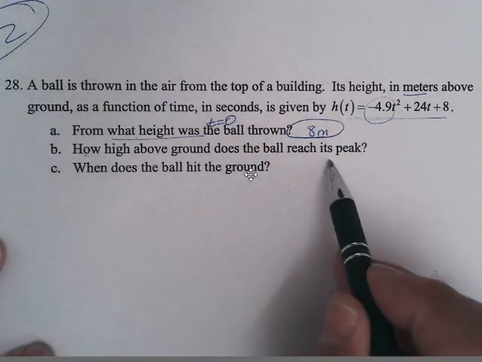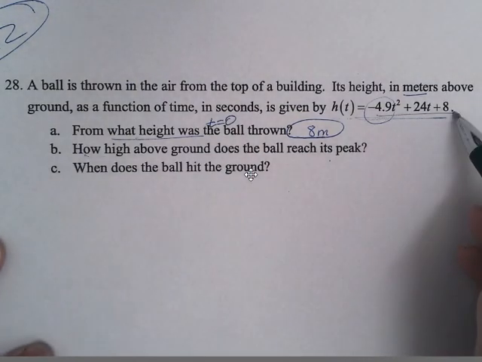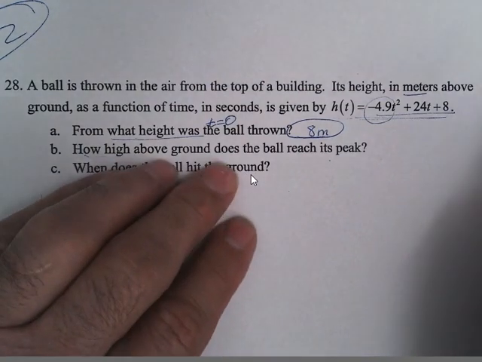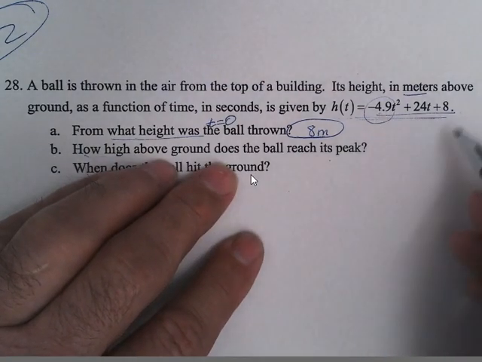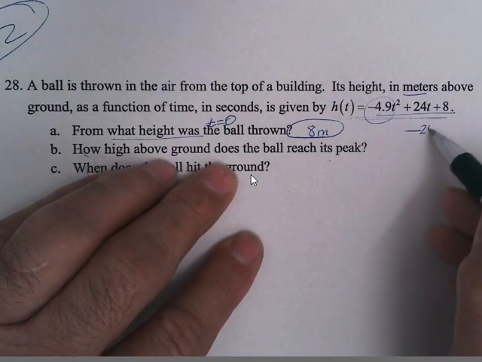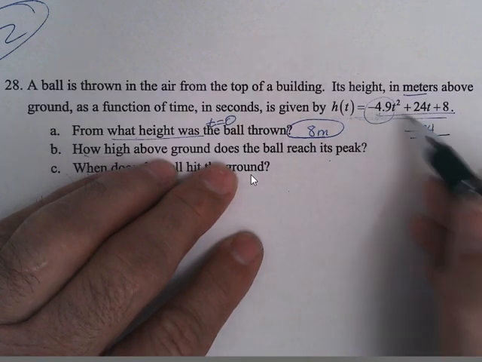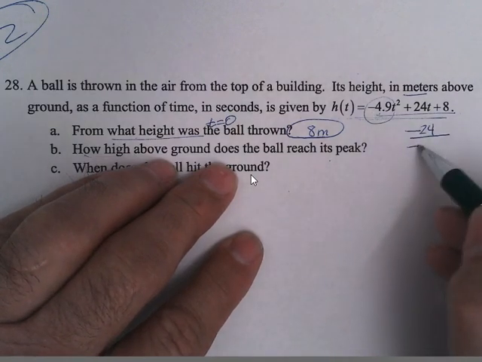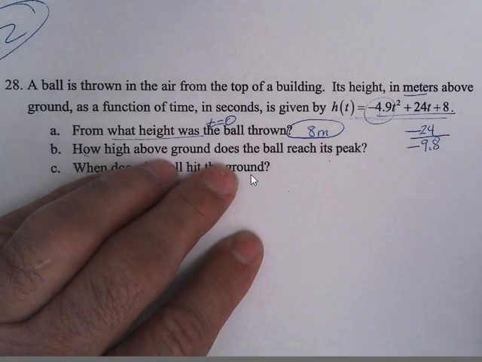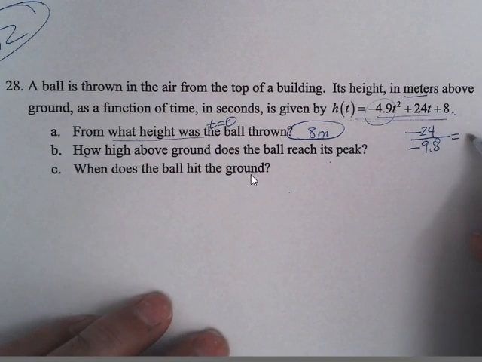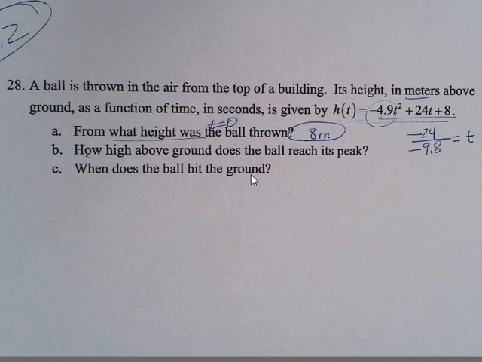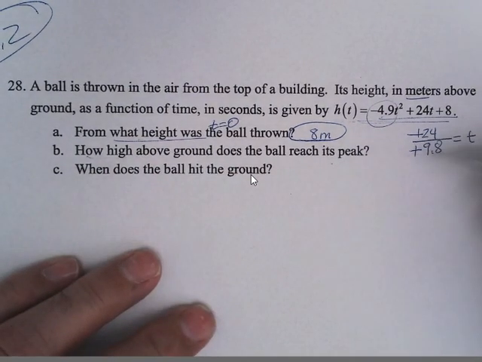How high does it get? Well, this is a parabola, and its peak is going to be at minus b over 2a. So minus 24 over 2 times minus 4.9, which is minus 9.8. That's what we'd use for t. And the minuses cancel.